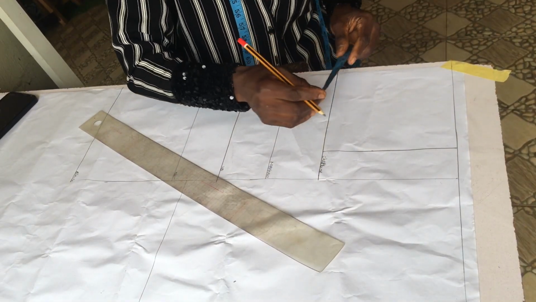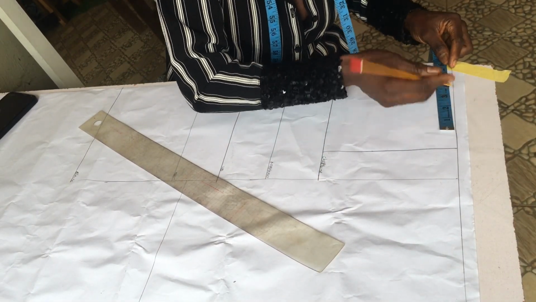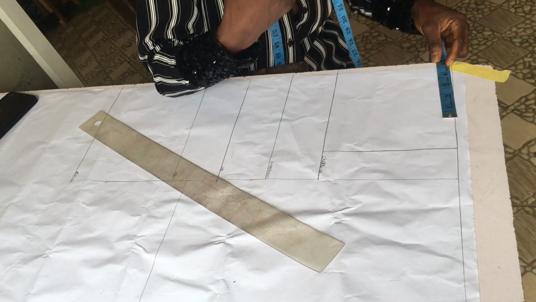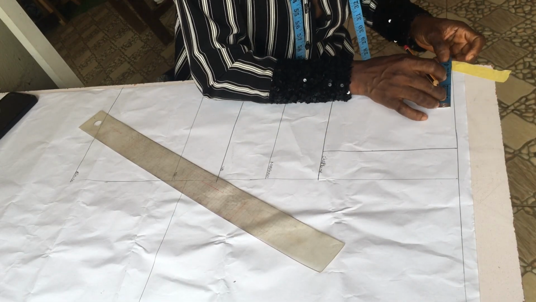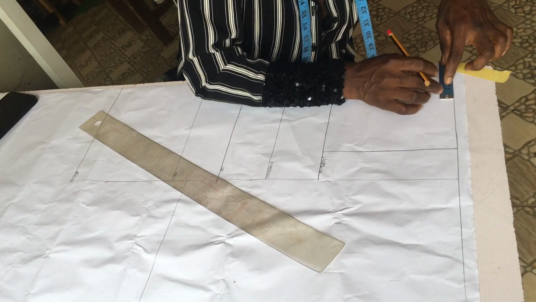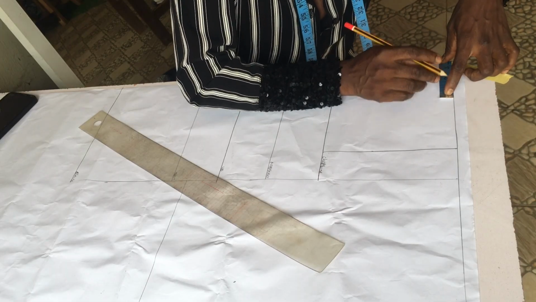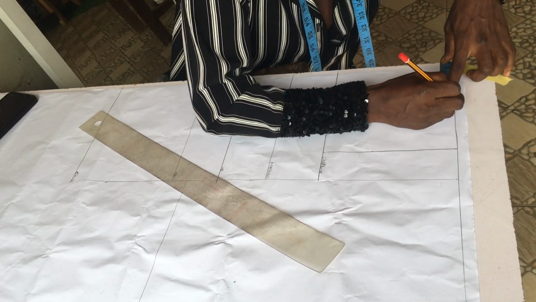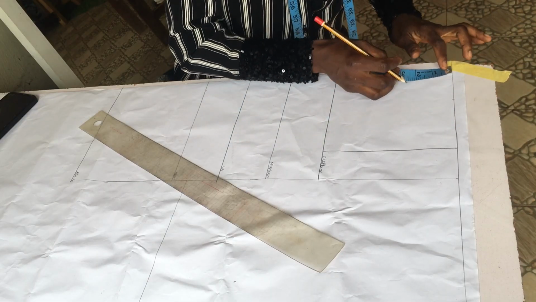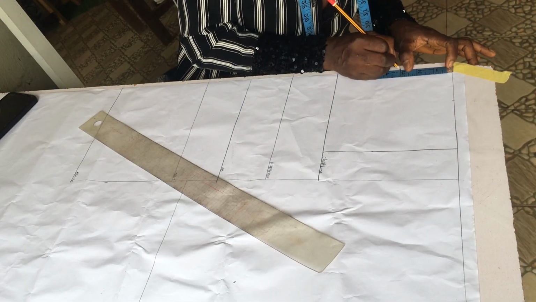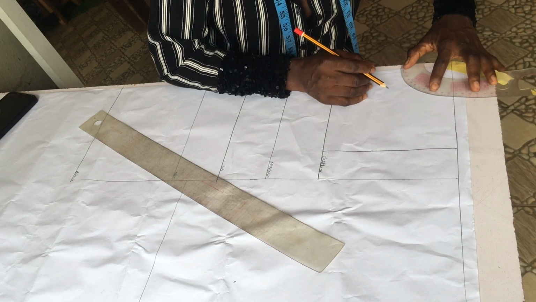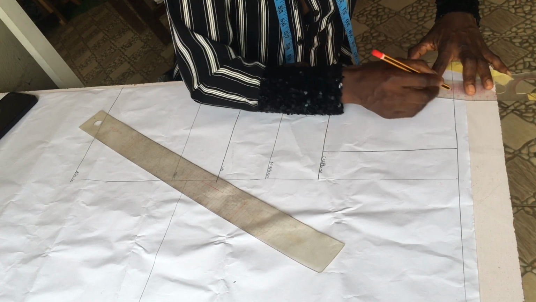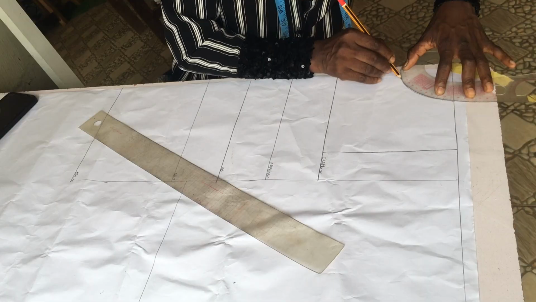After connecting, to get your neckline, you divide your bust by 12. Whatever you have, just place it on it. My bust is 35, divided by 12 gives 2.9, which you approximate to 3. I'll use my curve ruler to get the curve shape very well.